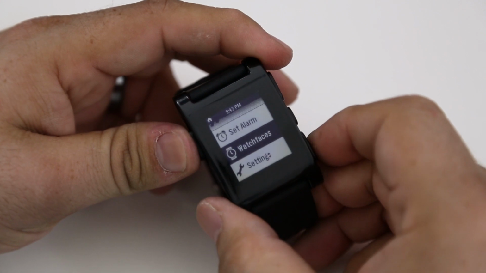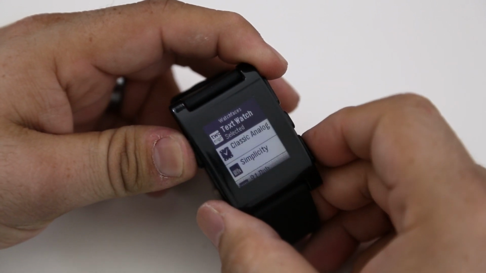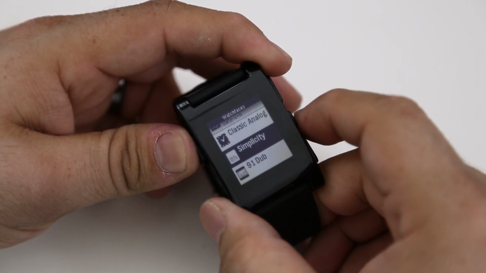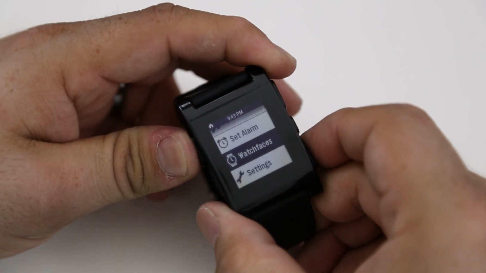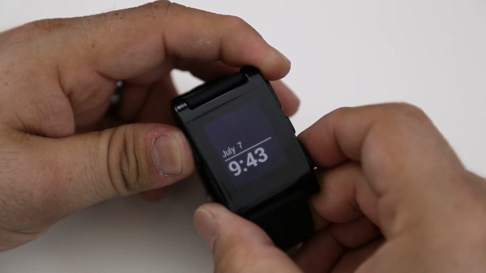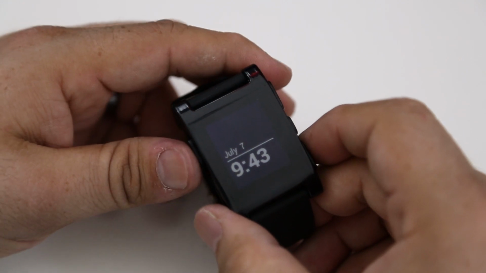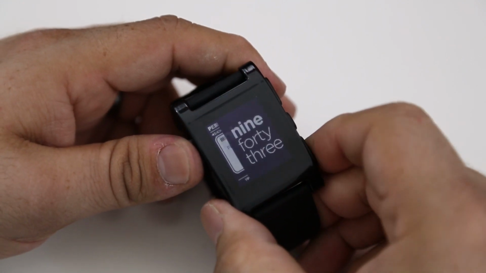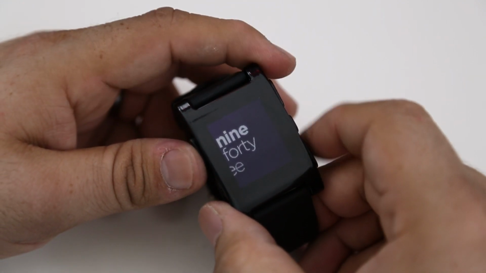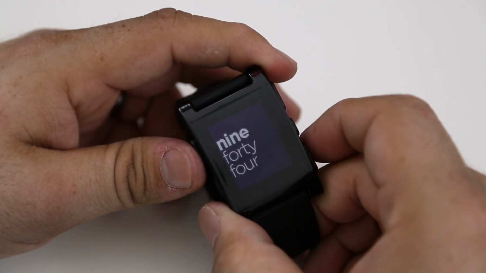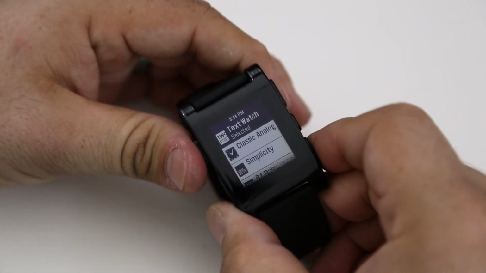So the next thing we have is watch faces. Now you can switch through these right on the watch face screen, but if you just like to select it from in here, you can do that as well. Select a default one and then it'll pull up just like that. And so you can change the default watch faces in the settings, or like I said, you can flip through them using the top and the bottom button on the side there. So let's go ahead and continue on here.